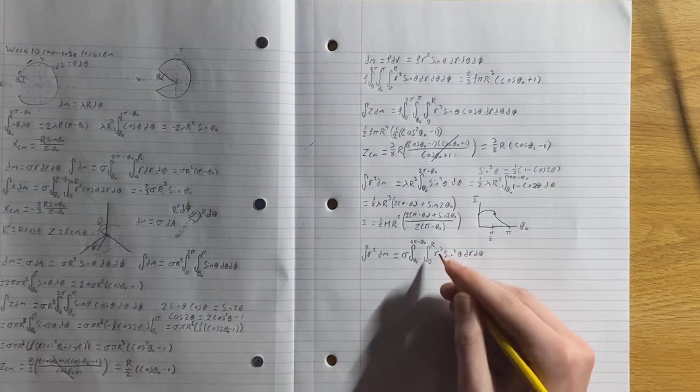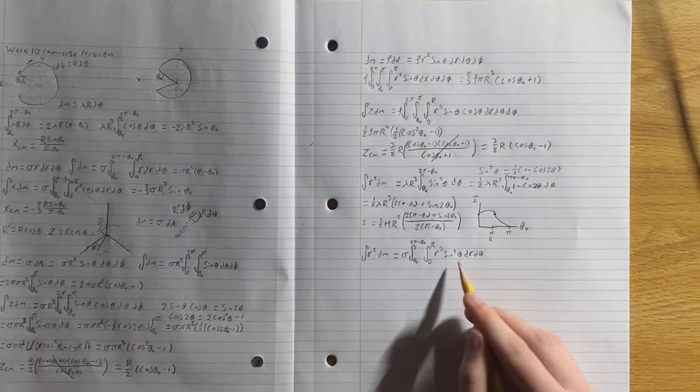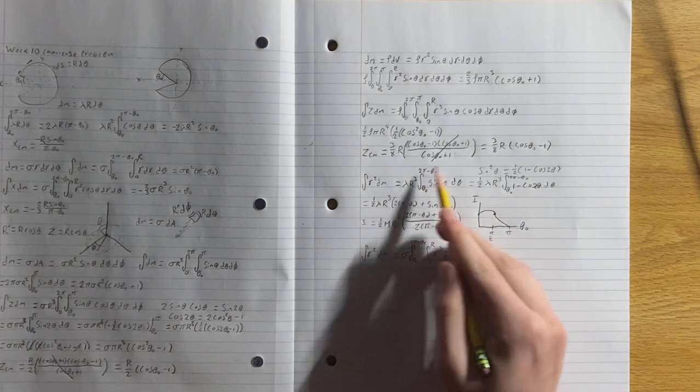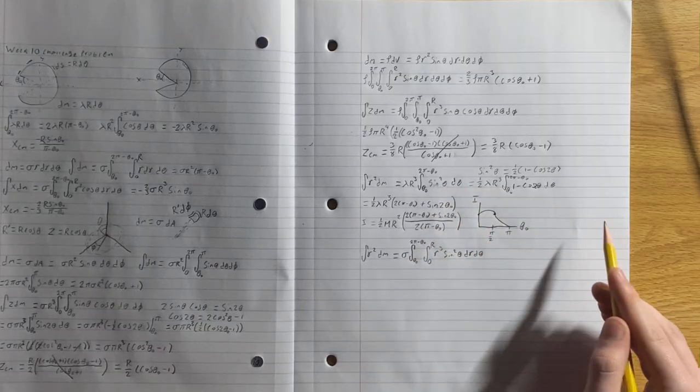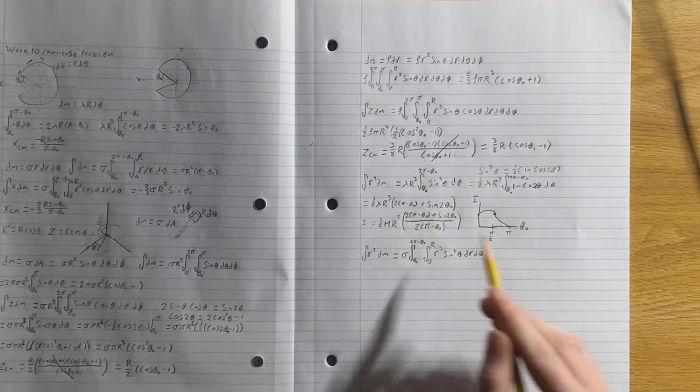Now this r term is going to go to big R to the 4th over 4, and this sine squared term is exactly the same as the sine squared integral right here. So we know that it's going to end up as this term here.